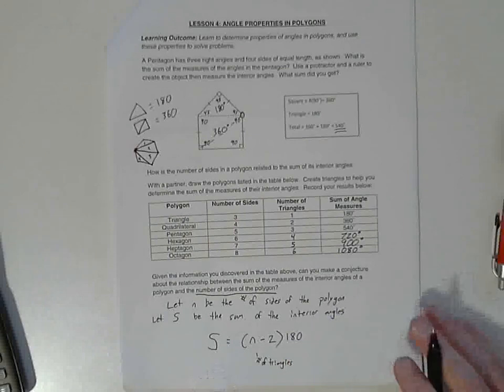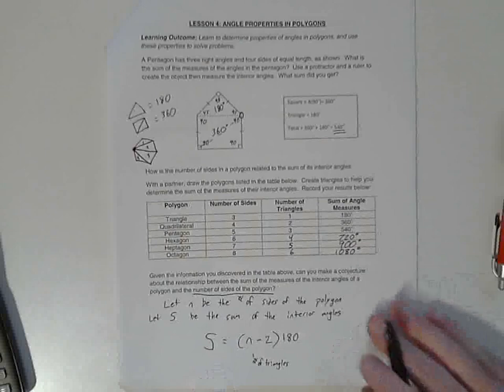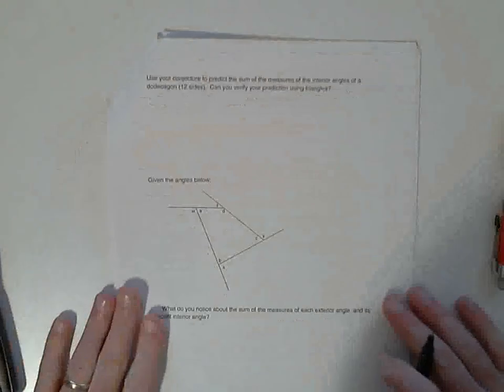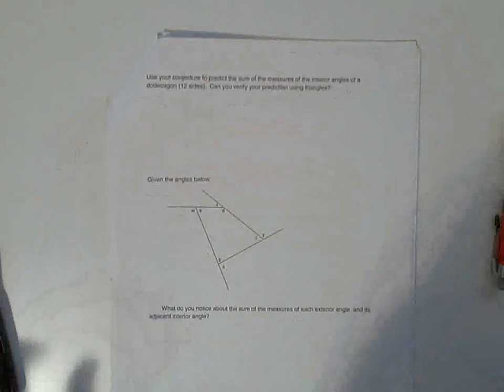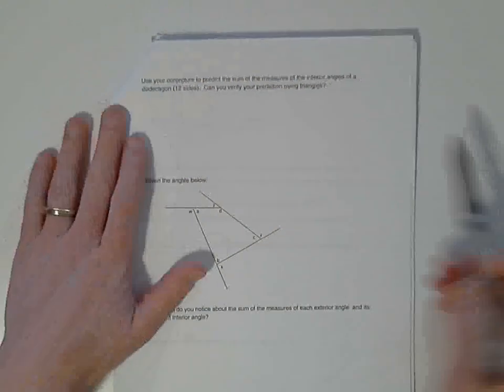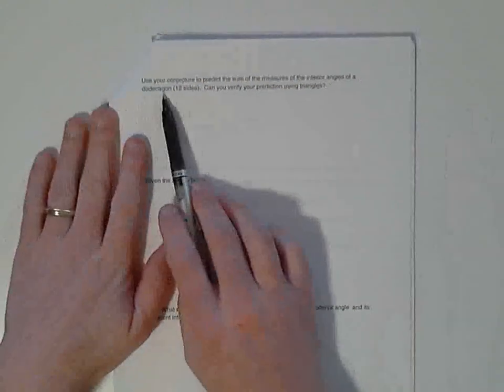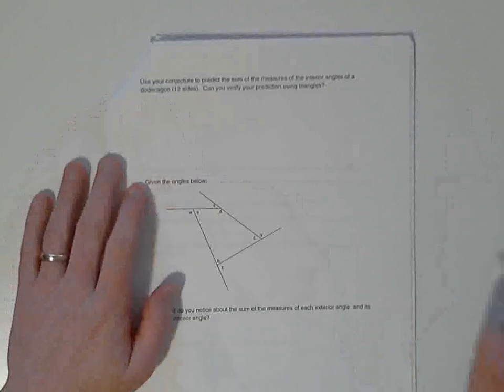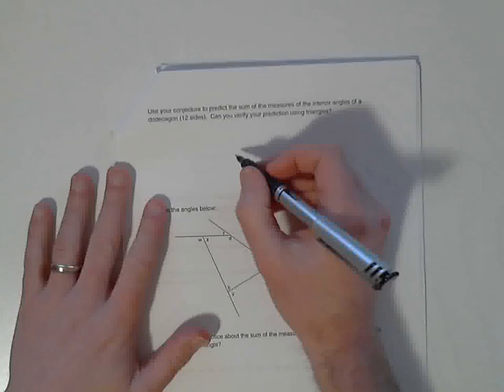If you want to try and memorize this formula, and you're going to have to, that's kind of what we mean by that. So an 8-sided figure, you take away 2, you get 6 triangles. And then all you have to do is times that by 180. And that's how we can find every single one. So it's not too complicated a formula. Hopefully we can memorize that. And let's see how it works.